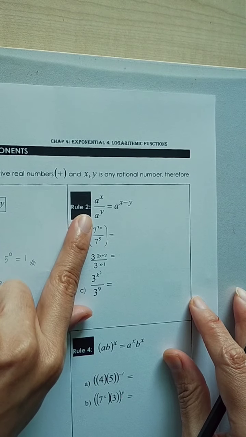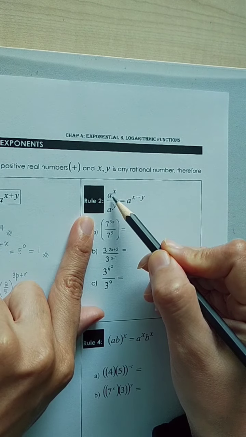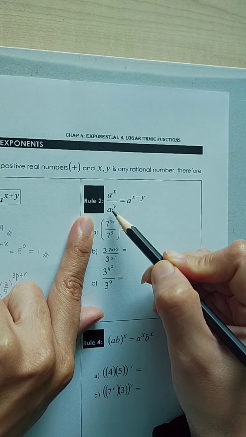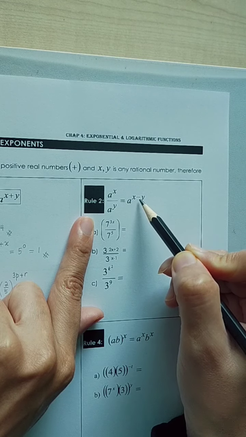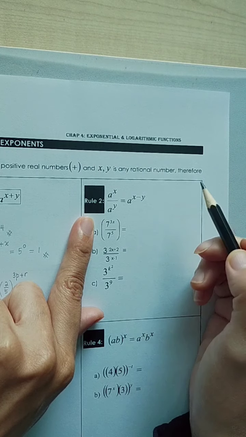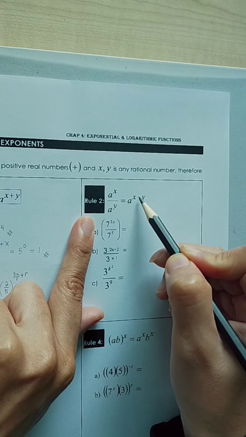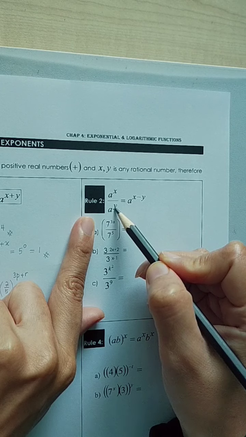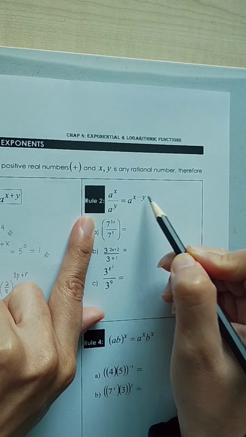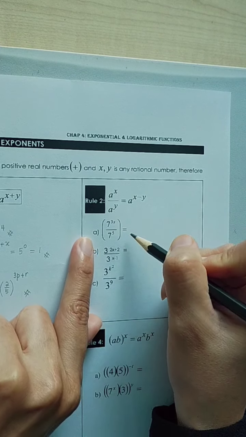And then as you can see in rule 2, when the operation is division, when you are going to combine the base, you will subtract the power. Okay, the one below will be negative y. In this case it's y, so x minus y. Okay, let's go through this one by one.